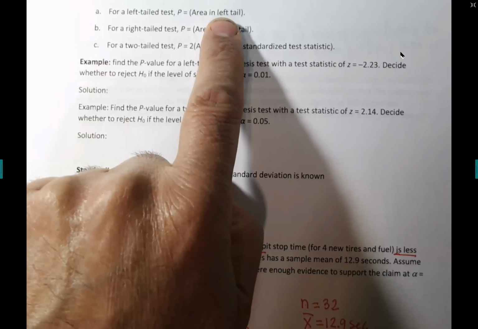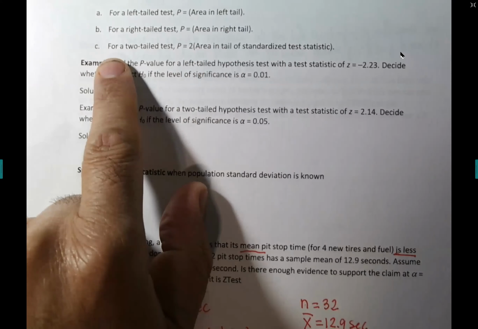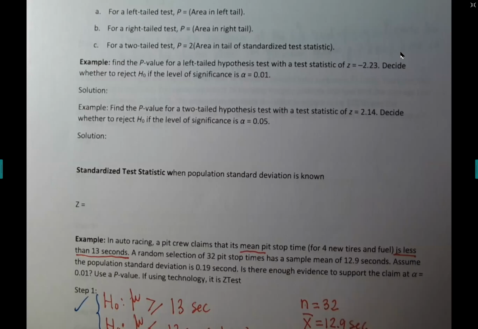So for a left tail test, the p-value is the area to the left. For a right tail test, the p-value is the area on the right. And for a two tail test, it's on both. You just compute the area in one tail and multiply the answer by 2. And let's just do an example now, guys.